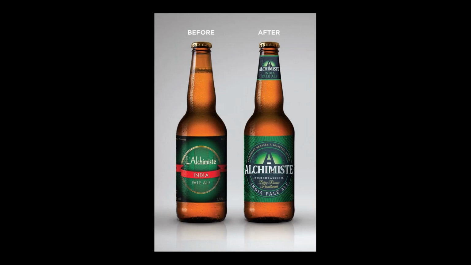Beer, before on the left, after on the right. Looks a little more crafty on the right. A little better design, a little better organized, right? What's the first thing you see on this label on the left? India. That's not the most important thing. In fact, even by itself, it should be India Pale Ale. It's not Indian beer, and the logo is not really a logo.